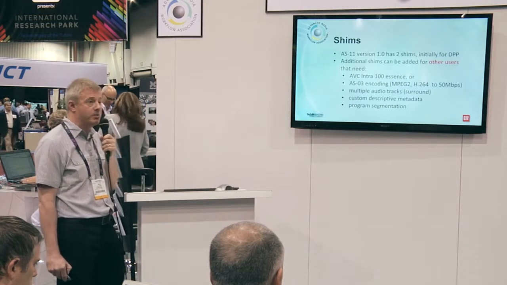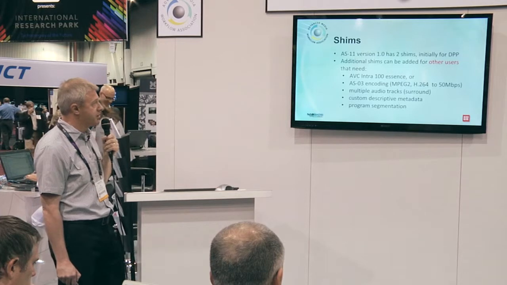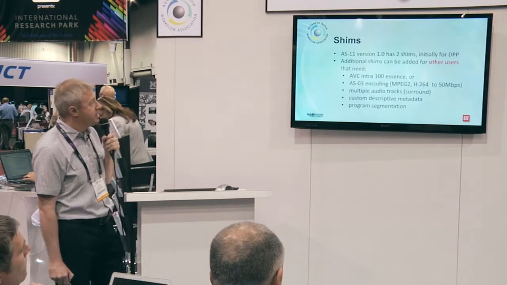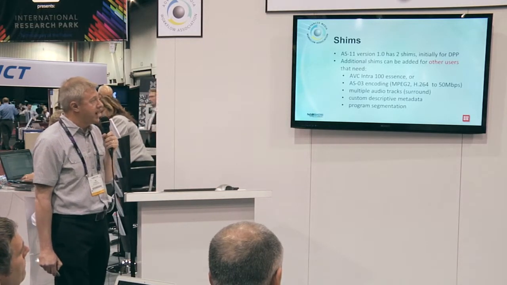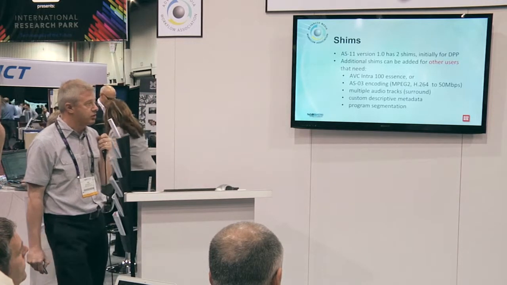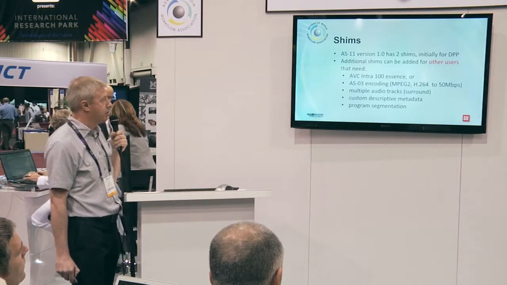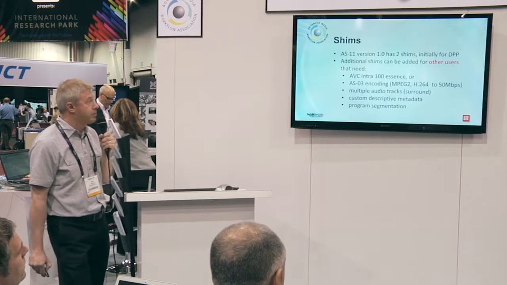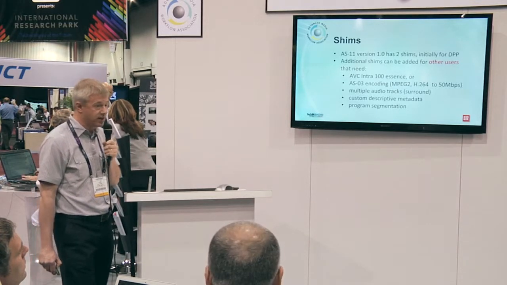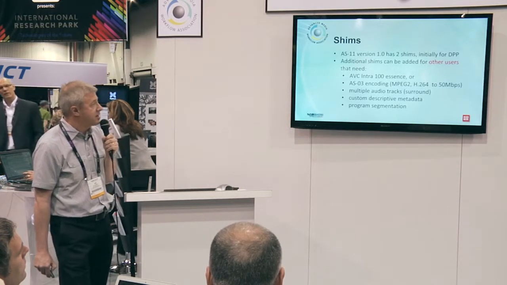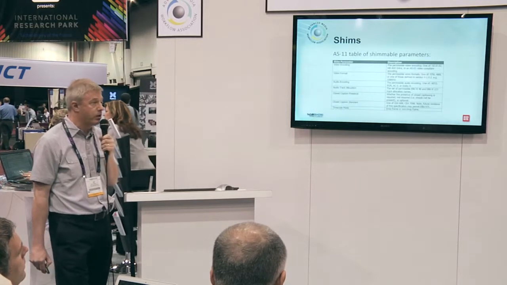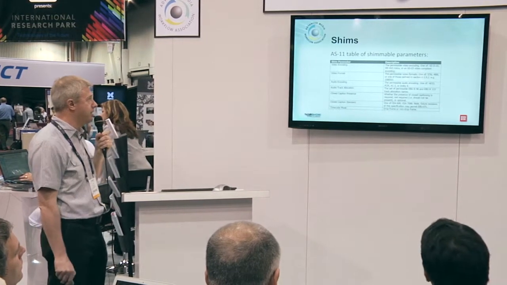Of course, you can add other shims as well. It's not just for users of DPP areas. But if you need AVC-Intra 100 essence or any of the AS-03 encodings, MPEG-2, H.264 up to 50 megabits, this is probably the one for you. Or multiple audio tracks for discrete surround, as I've said, or custom descriptive metadata or use of program segmentation, then this could be the right thing for you.